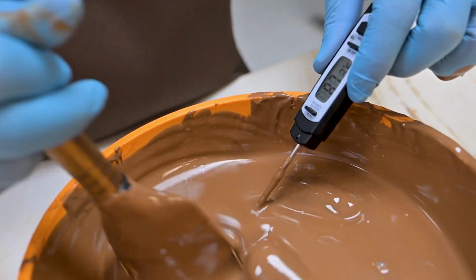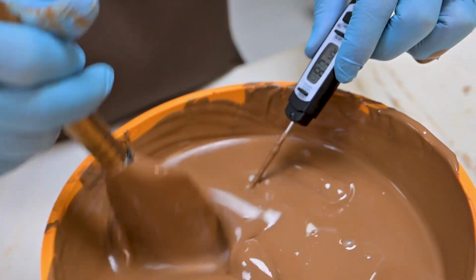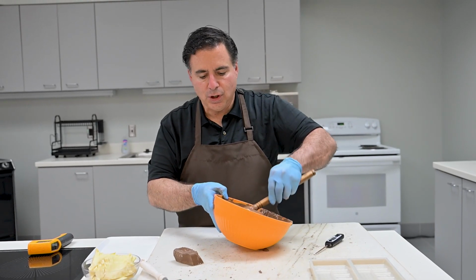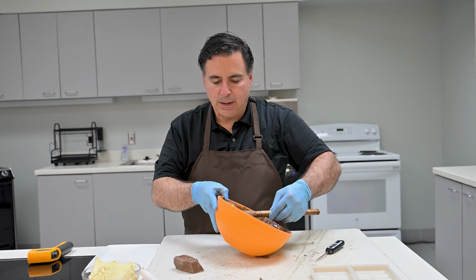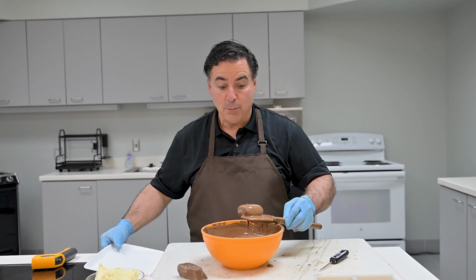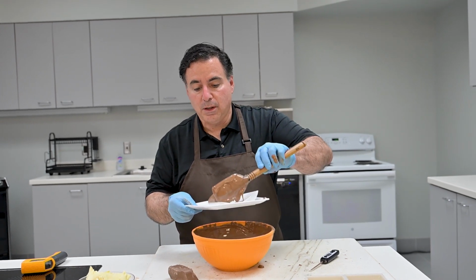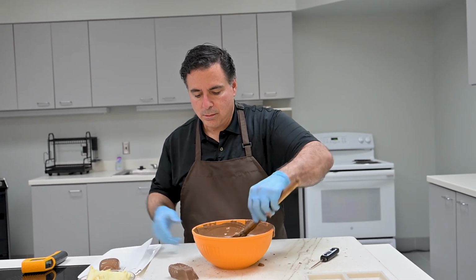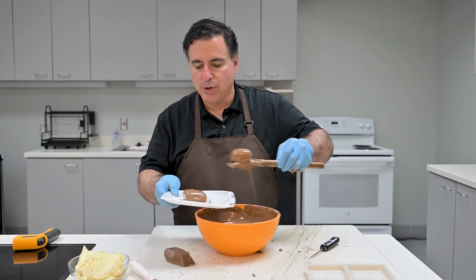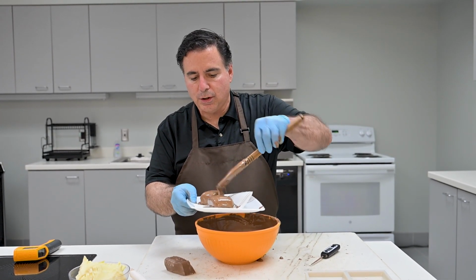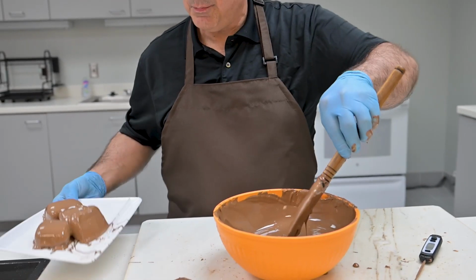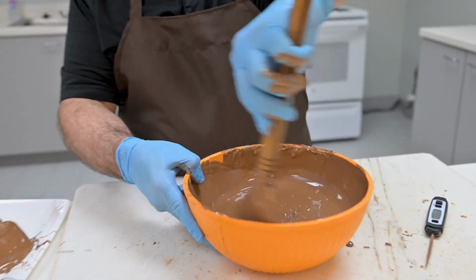So we've reached 87 degrees, 87.3, 87.4. So we'll want to remove the chunks. And since these were perfectly tempered chocolate that are now covered with more tempered chocolate, they can certainly be reused. You can either melt them down for the next time you temper chocolate, or you can use them as your chunks for tempering more chocolate. So now this bowl of chocolate is perfectly tempered.